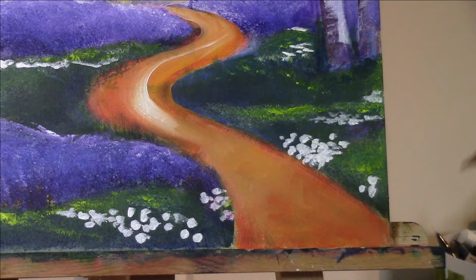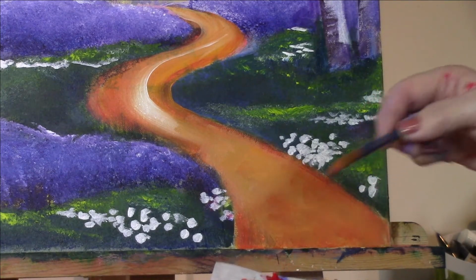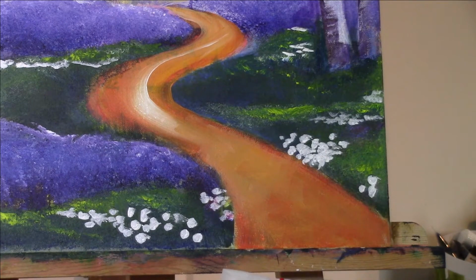So I'm going to add some lemon yellow to some of my red that I have to create an orange. We'll make that our darkest color. And to lighten the lemon yellow, I will then just add white to that for my highlight color.